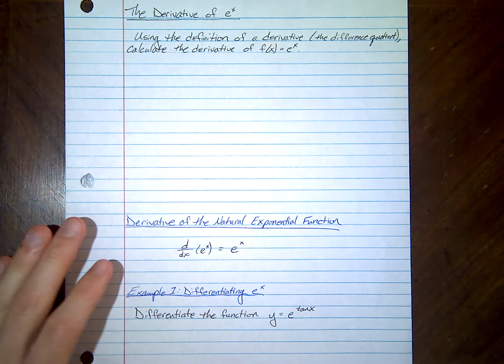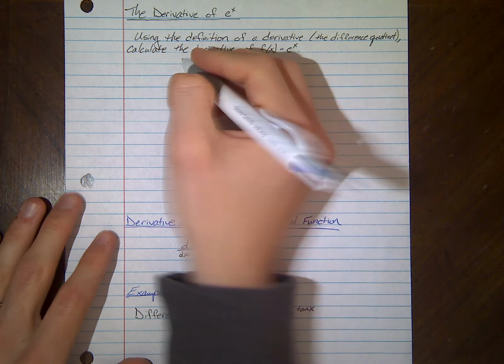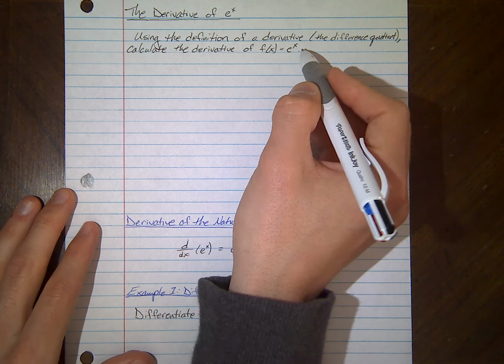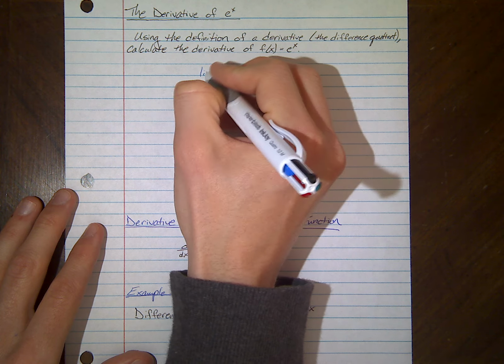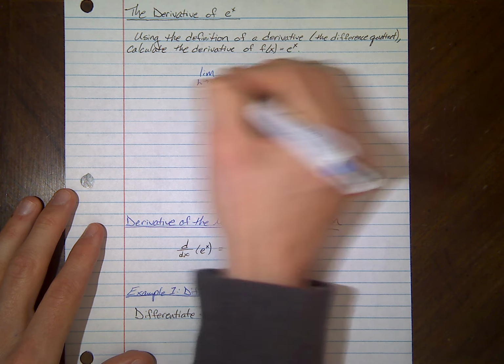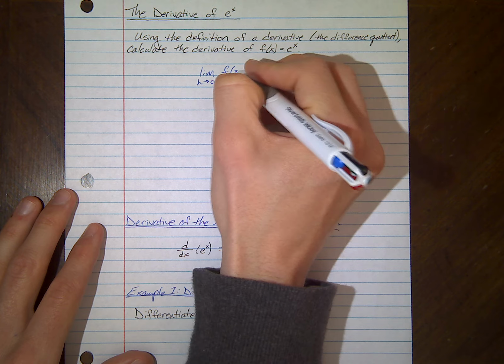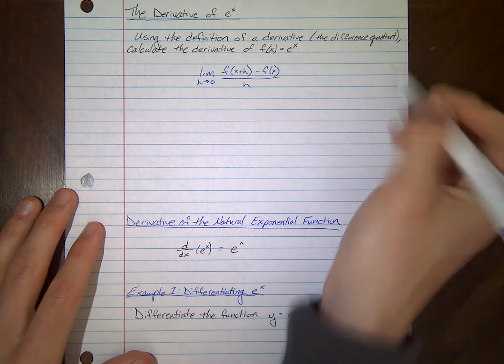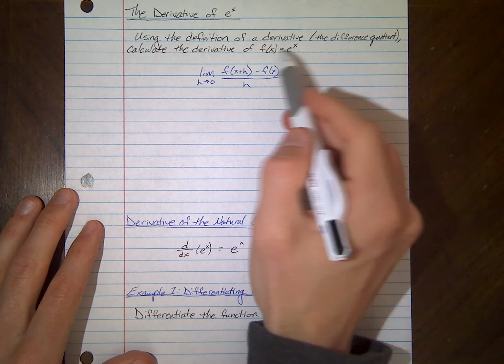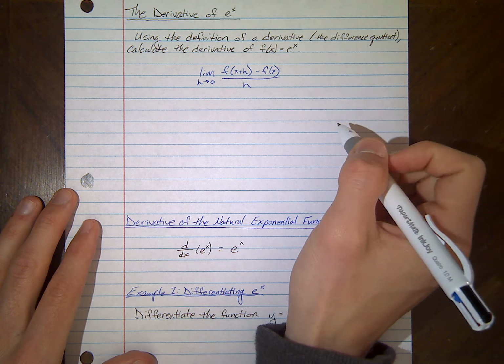So if we take f of x is equal to e to the x power, and we use the difference quotient, which means we're taking the limit as h approaches 0 of f of x plus h minus f of x all over h. And we use f of x is equal to e to the x power.